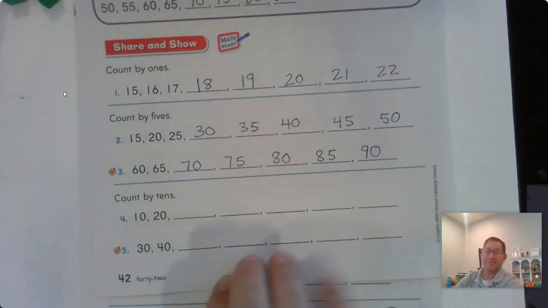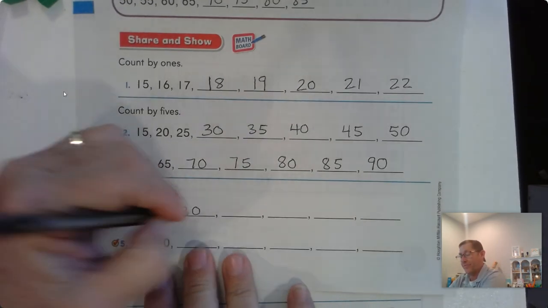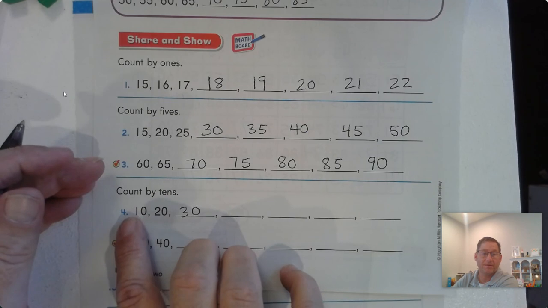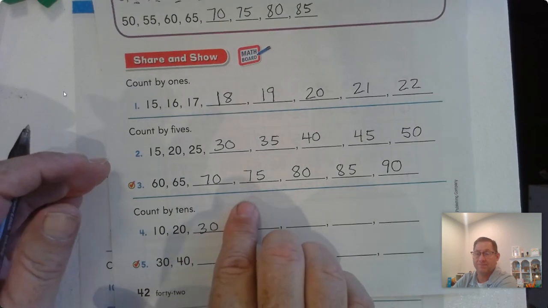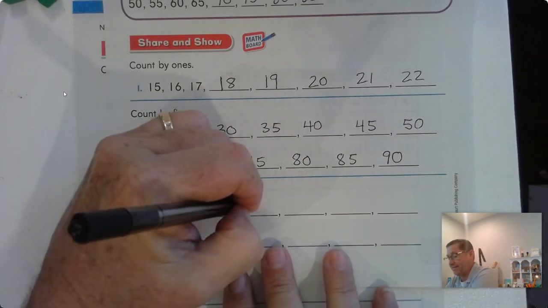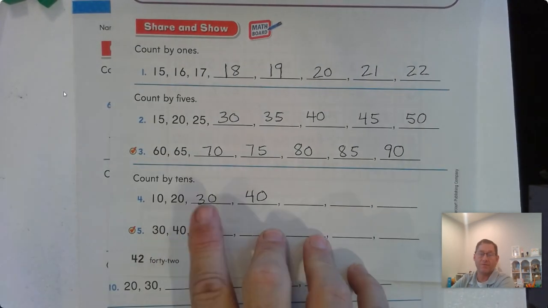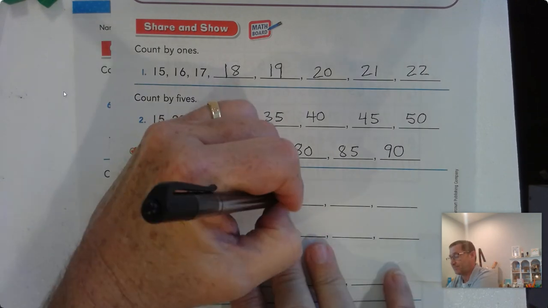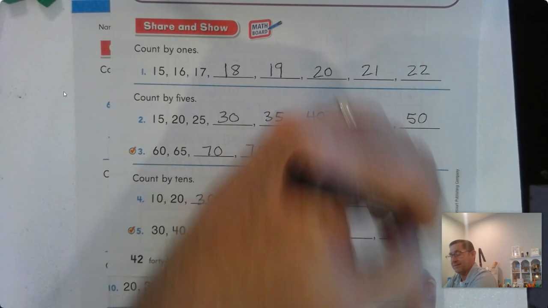Okay, count by tens, starting at 10. 10, 20, 30. Look at what we're doing here. There was 1 ten, 2 tens, 3 tens. Now we're going to have a fourth 10. So 40. 10, 20, 30, 40, 50, 60, 70.